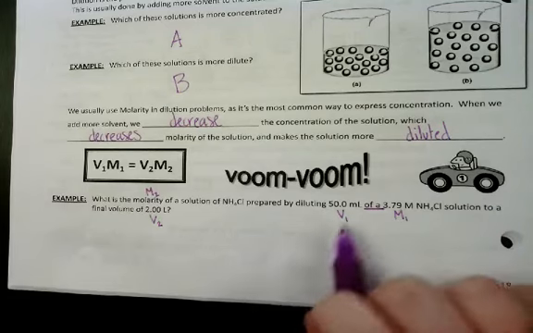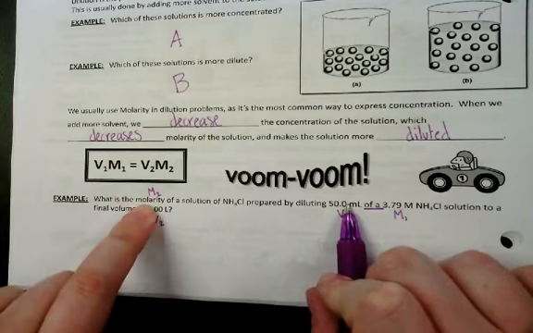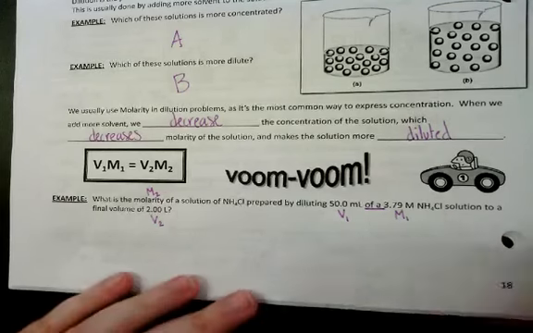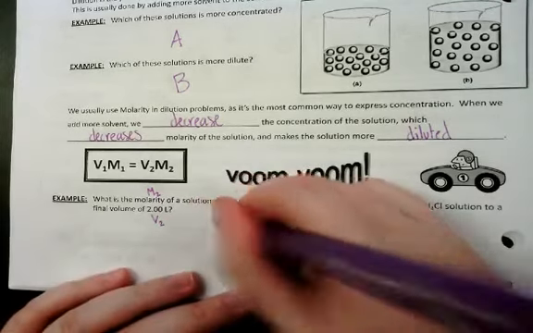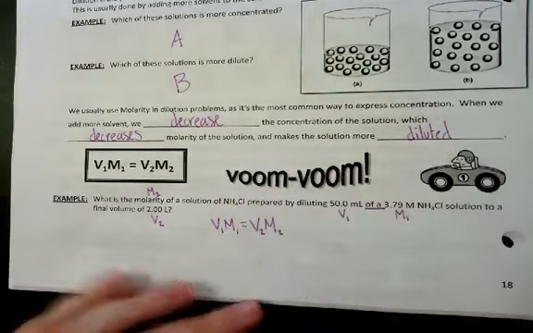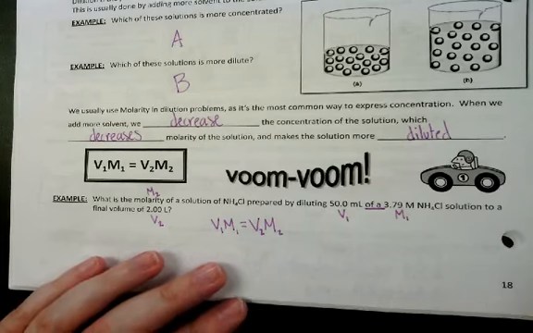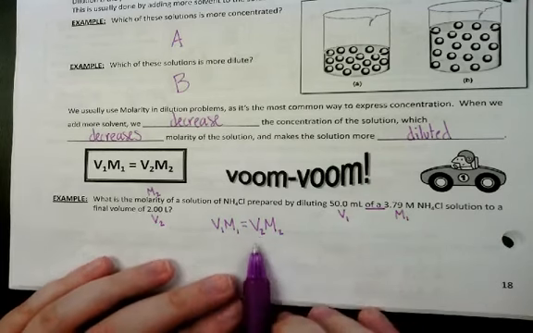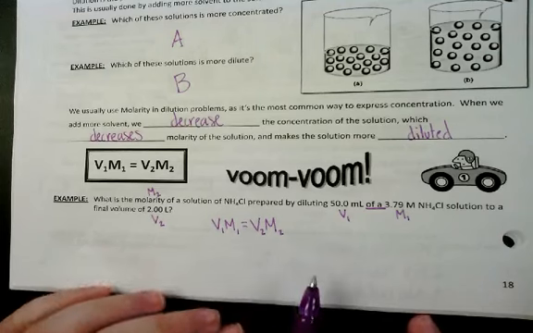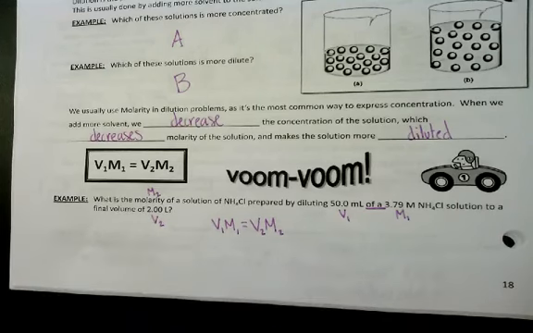If you pair 50 milliliters with the molarity you're looking for, you will be wrong. Now, we're going to use our Voom-Voom equation. Sometimes I feel like I'm talking to a baby whenever I say Voom-Voom. Can we go ahead and plug these numbers in as they're written?